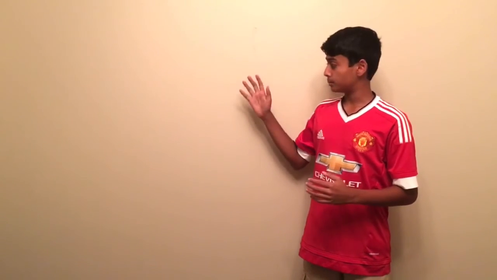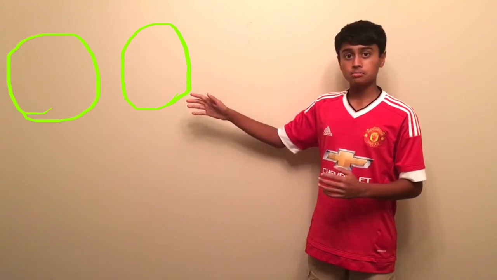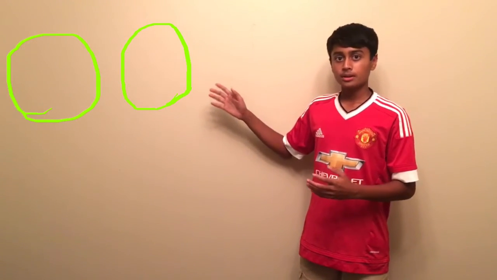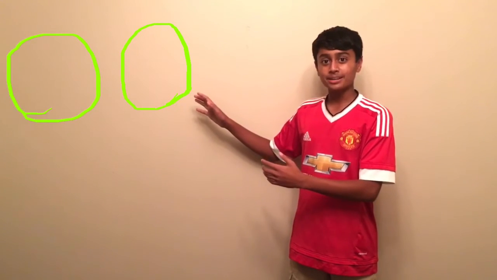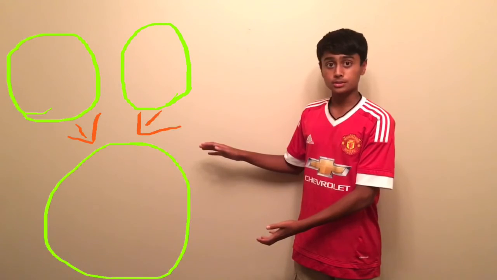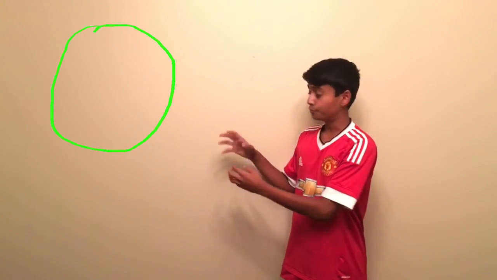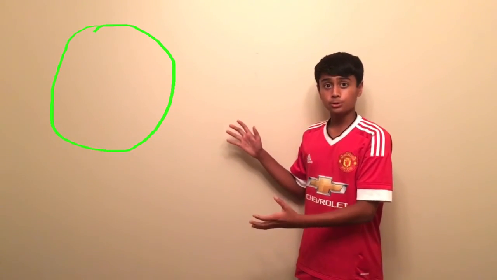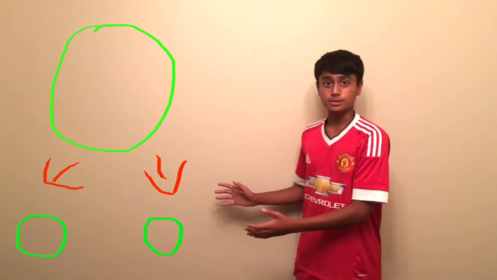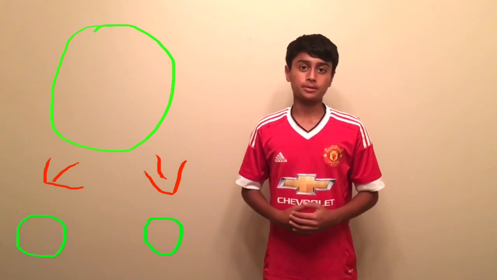Let me help you visualize. Let's take, for example, this circle is our universe, and the other circle is another universe. If these circles were to combine, they would form a bigger circle or a bigger universe. Vice versa, if this big universe was to fission or separate, they would create 2 smaller universes. This is how the string theory explains the Big Bang.